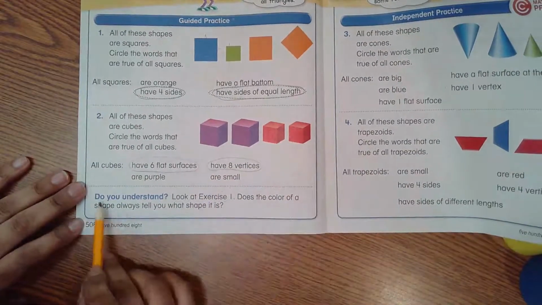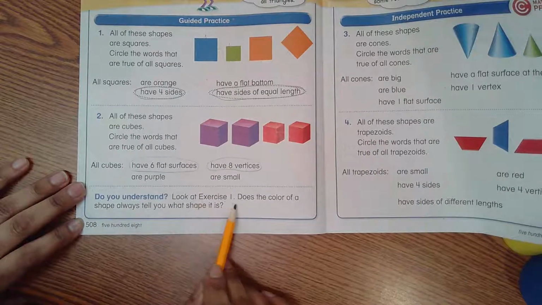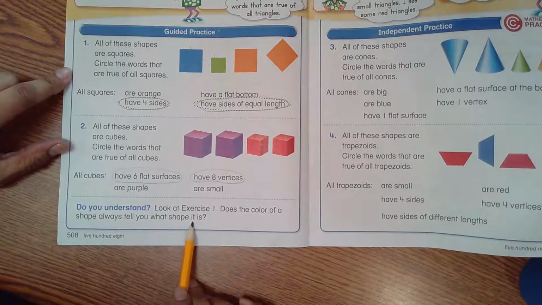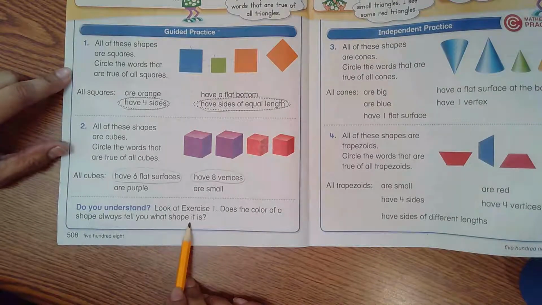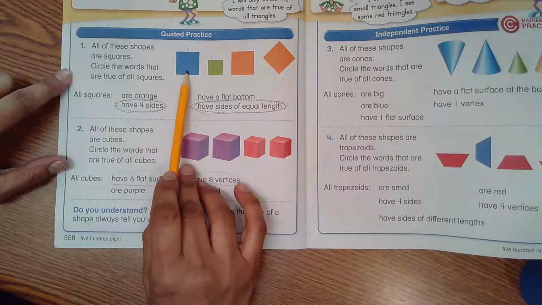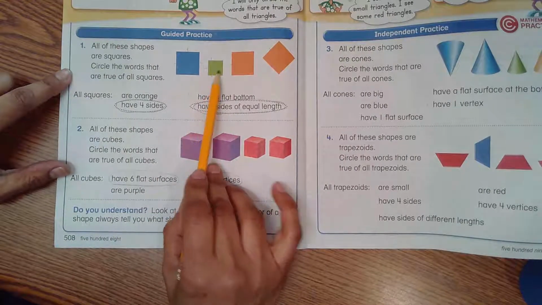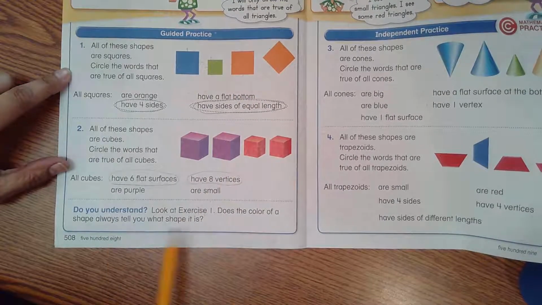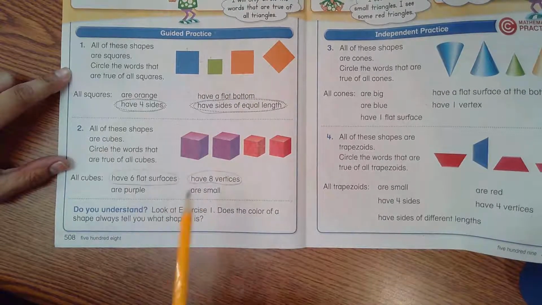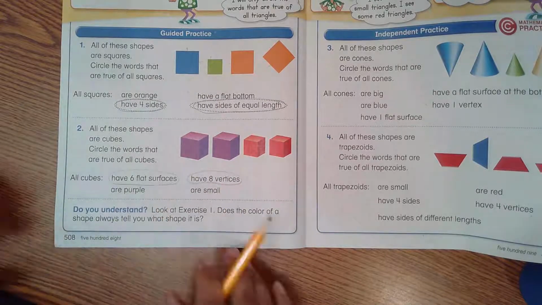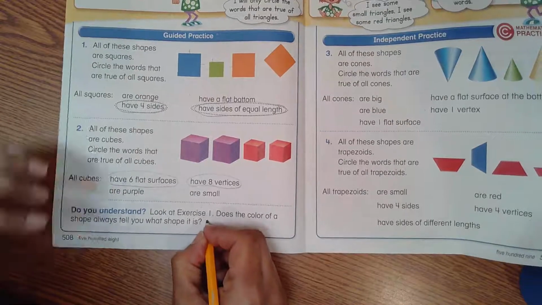All right, let's go to: do you understand? Look at exercise 1. Does the color of a shape always tell you what shape it is? For example, if it's blue, that means it's a square. Or if it's green, that means it's a square. Or because they're orange, that means it's a square. So does the color of the shape always tell you what shape it is? No. So that would be no.